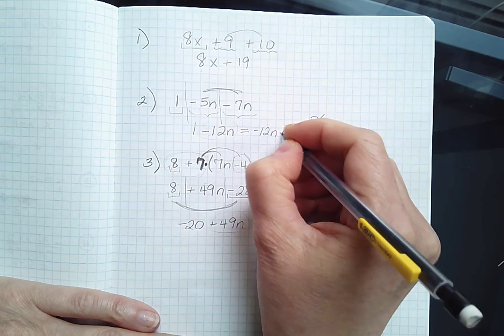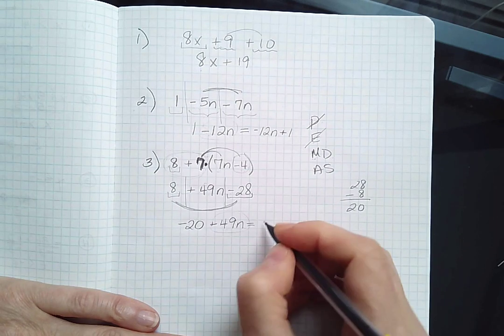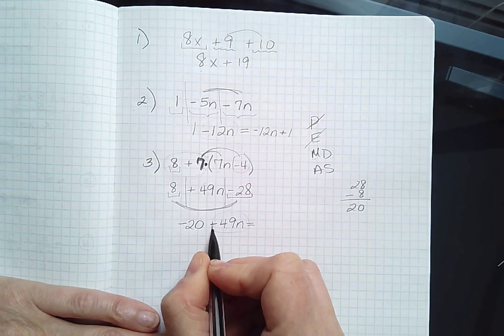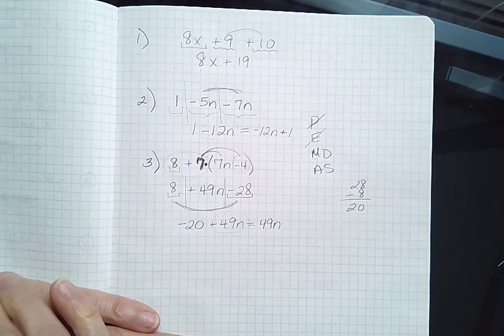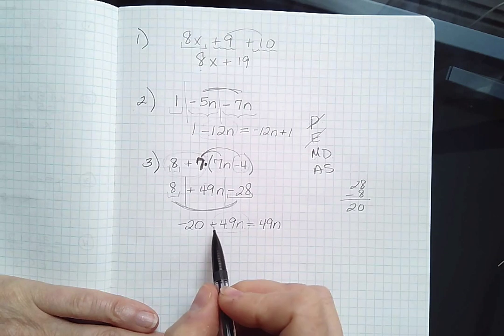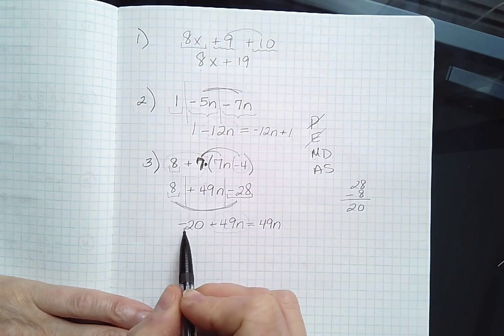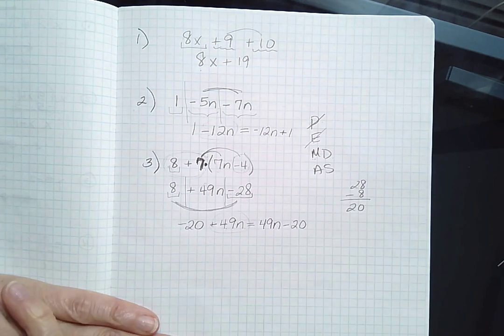Positive, so plus 1. If I want to write the 49n first, I have to bring that sign with it. 49n is positive. Well, when it's first, we don't write the positive sign. I know it's so weird, huh? And then I want to write the negative 20. That's a negative 20, so I have to write minus 20.